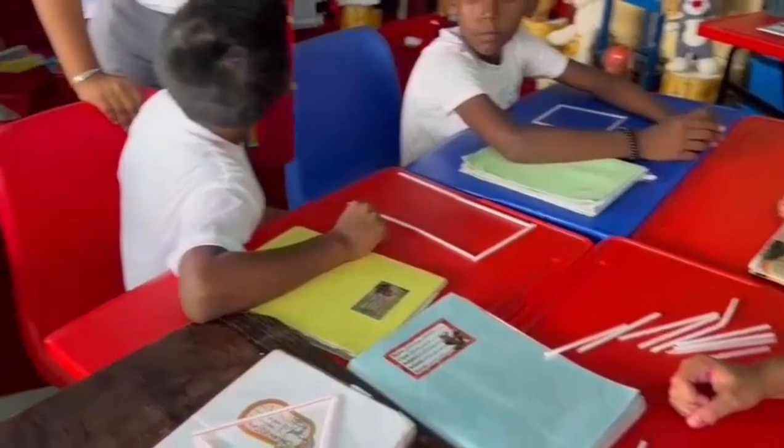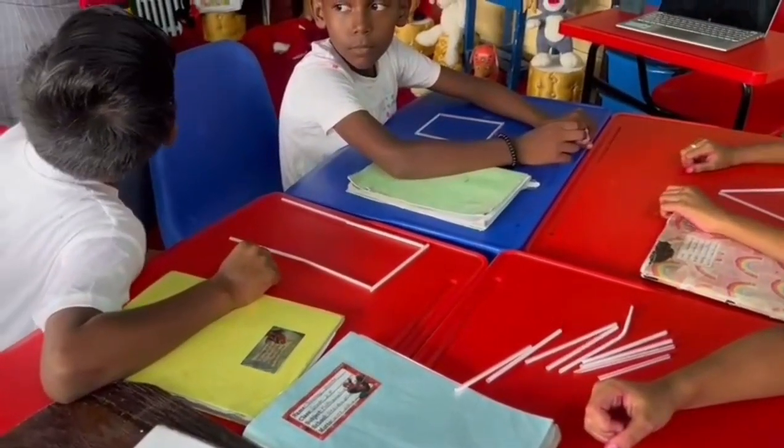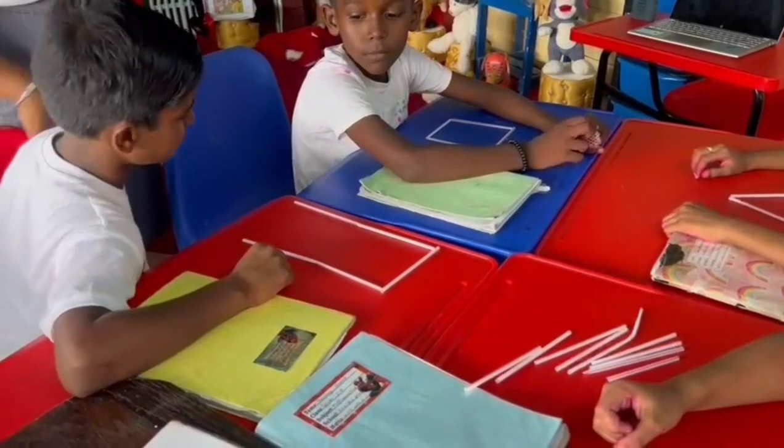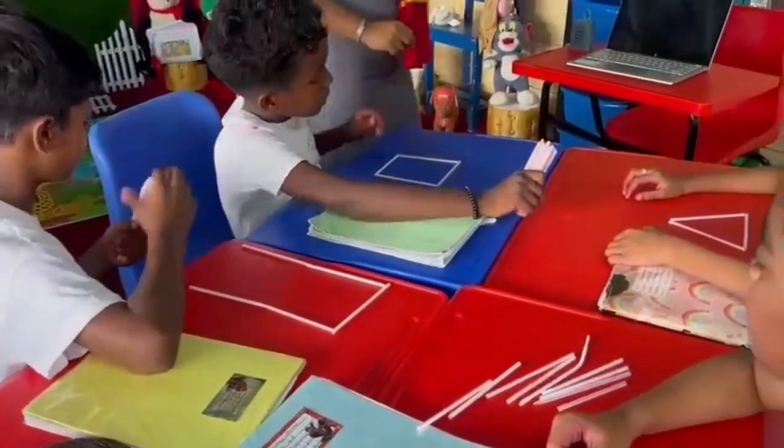Yeah. Rectangle. And it's closed or open? It's open. Why do you think it's open? Because it has a big space in it. Excellent. What do you mean? Square.